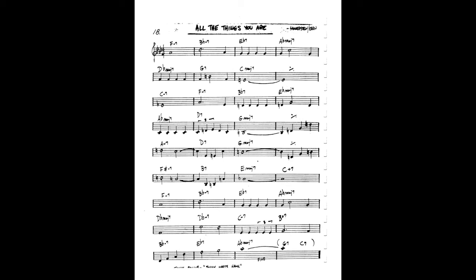And then, of course, once you have that down, you can start landing on other chord tones or tensions or whatever you hear. But for me, learning this line really got me started playing over these chord changes convincingly.